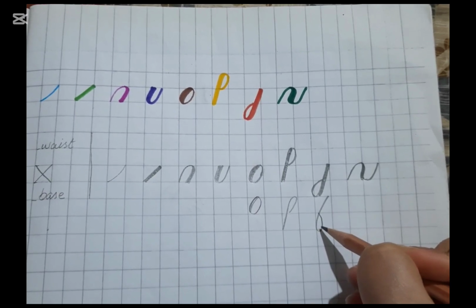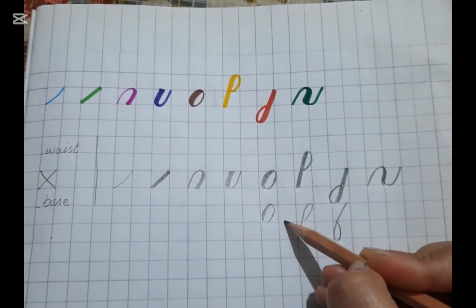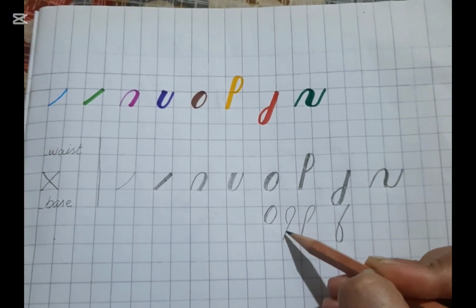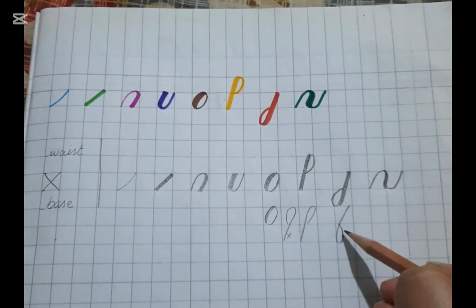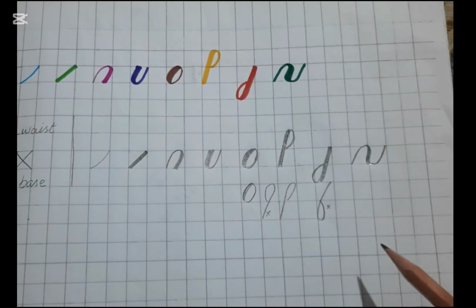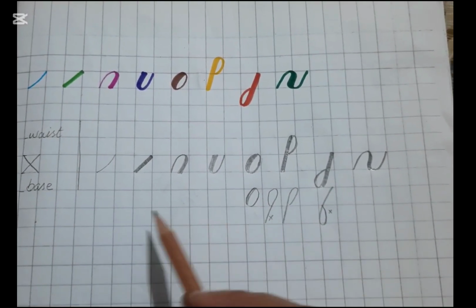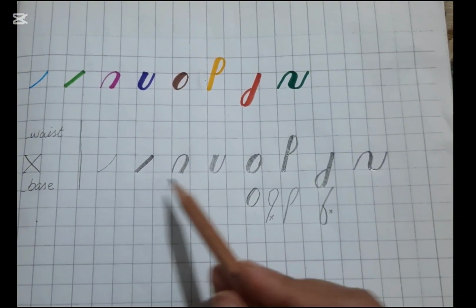It will be wrong. And also you don't make ascending loop like this. It will also be wrong. This is wrong and this is wrong. These are right.